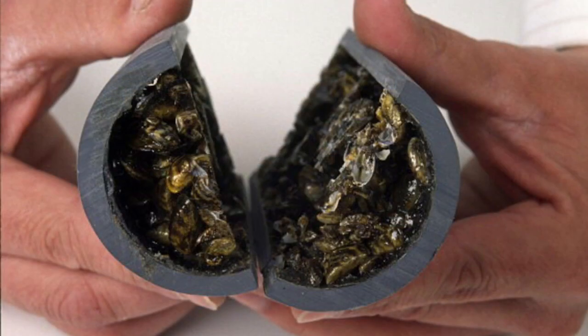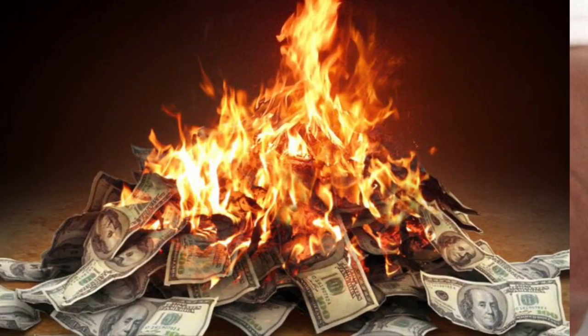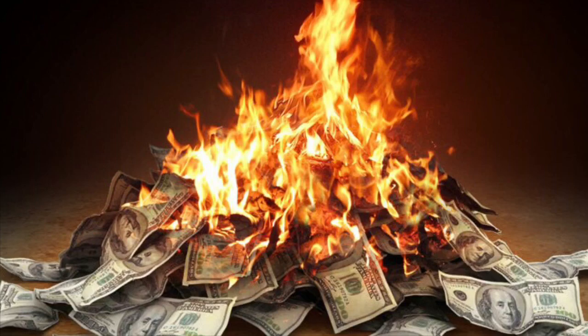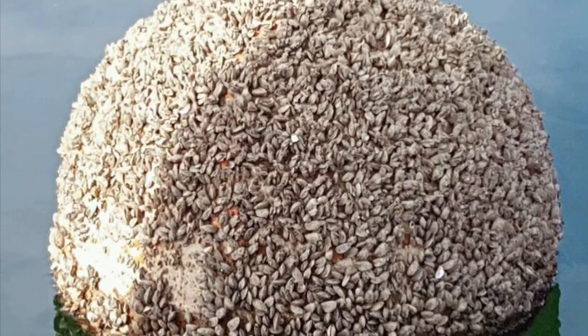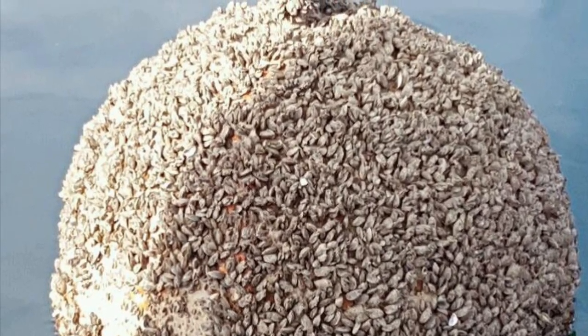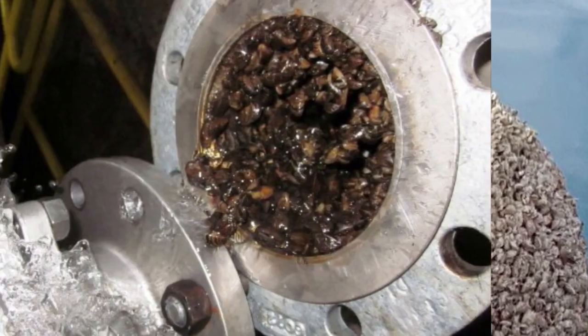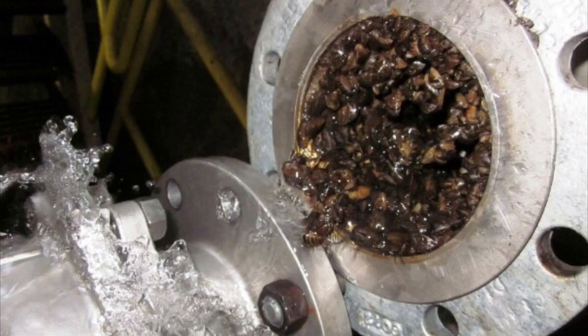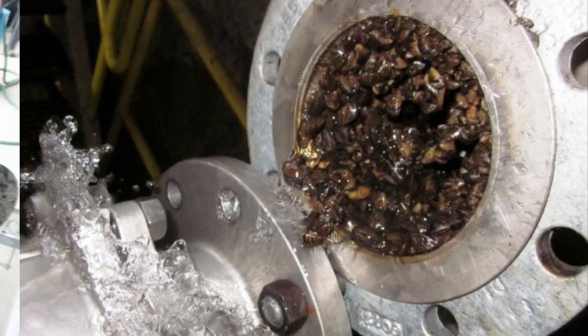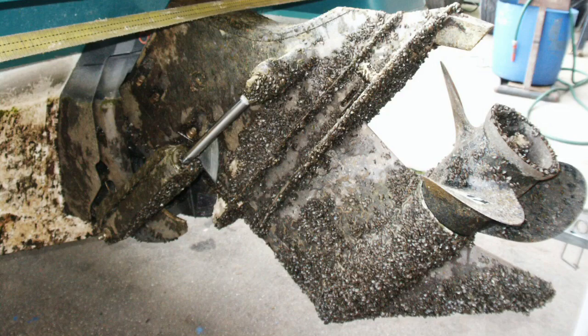Zebra mussels interfere with human activity by attaching themselves and growing in intake pipes of water plants and power plants, causing them to clog. Hundreds of millions of dollars are spent by the government and businesses to clear the pipes every year. They can also sink navigational buoys by weighing them down, interfere with dams by attaching to their locks and hydropower, and they can also attach themselves to ships, slowing them down and clogging their engine intakes.